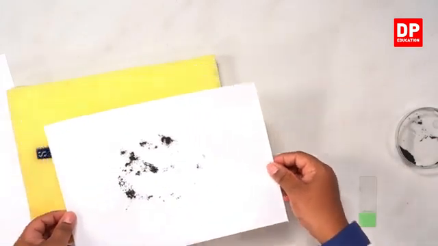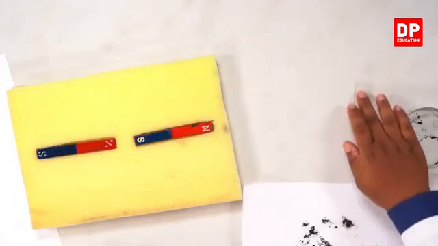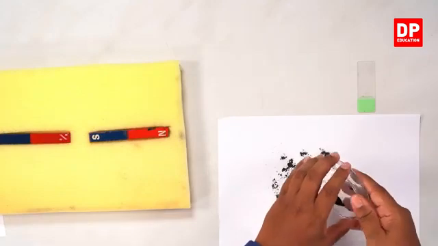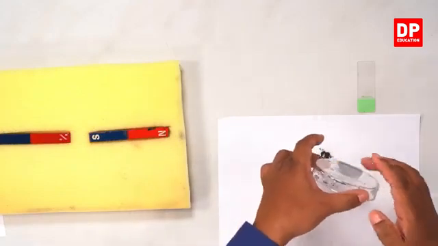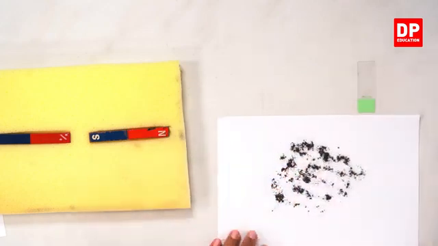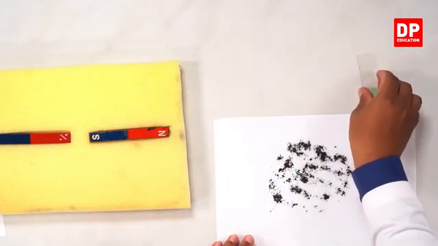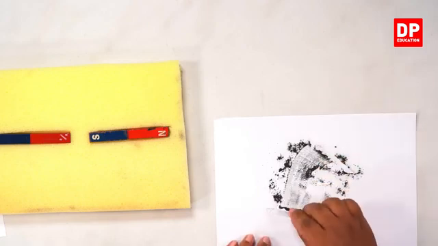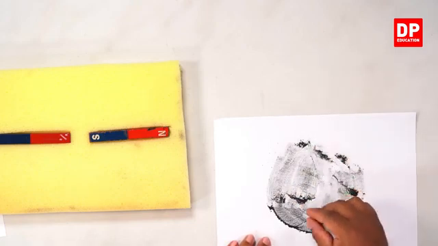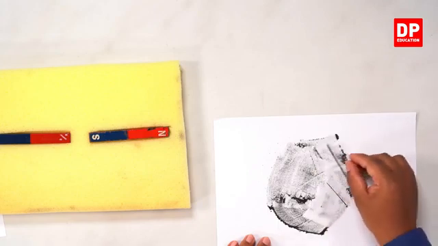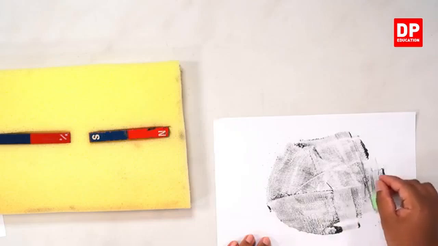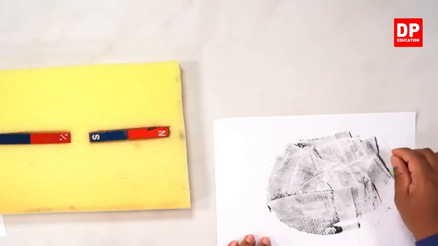I'm going to pour this iron powder onto the A4 sheet like this. Then I'm going to spread it here and there by using this glass stick.